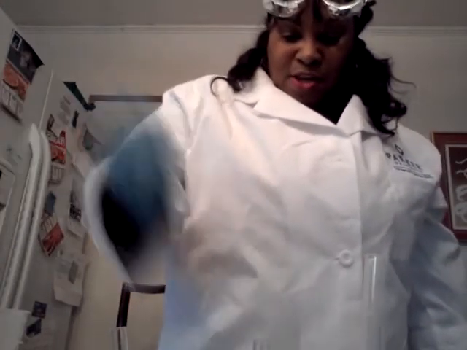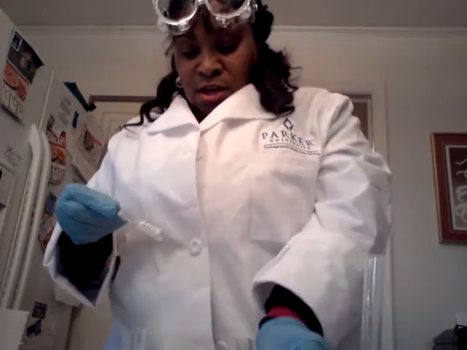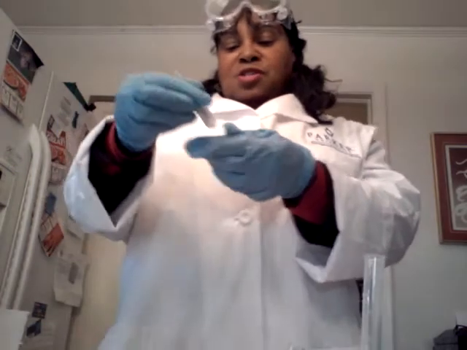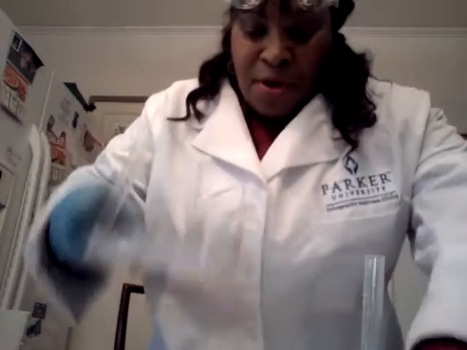We have the white vinegar. We have the two we're actually testing: one is the hydrochloric acid, which is the HCl, and we have the sodium hydroxide, which is the NaOH. We have our well system set up here.